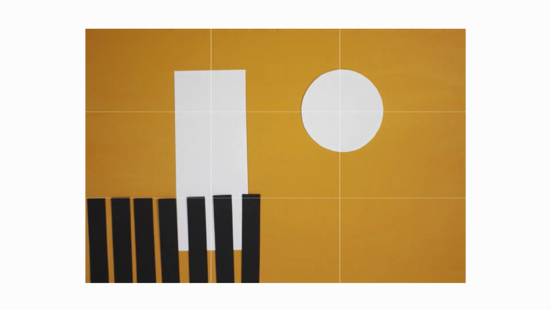The next composition technique is the rule of thirds. Imagine a grid has been placed over your image, splitting it into equal thirds vertically and horizontally. The idea is to place your focal points on these grid lines, with any key elements on the intersect of these lines. The rule of thirds is often used in landscapes, where the horizon line is placed on one of the horizontal grid lines.